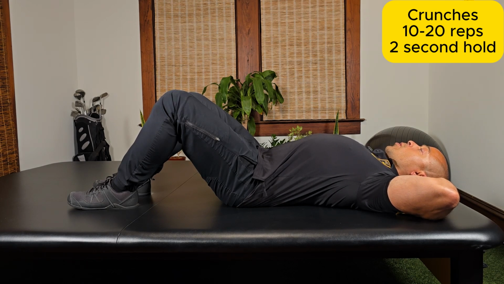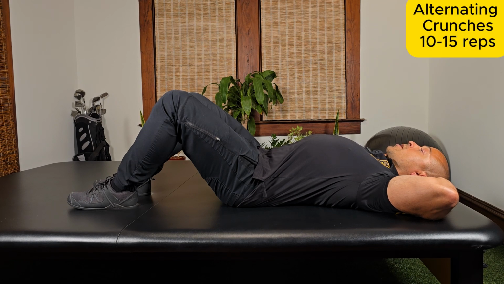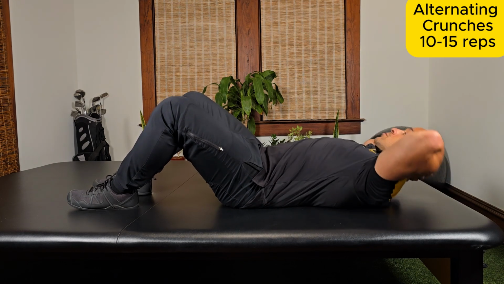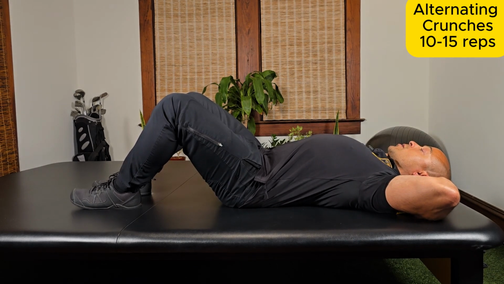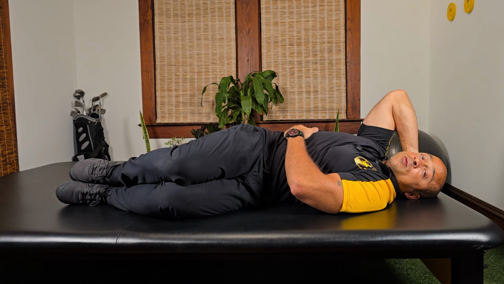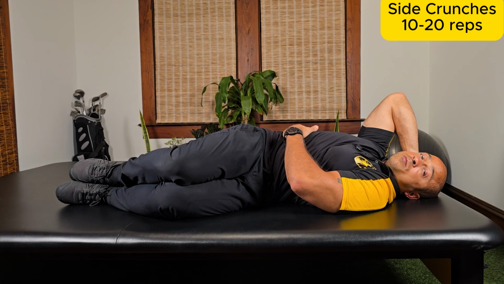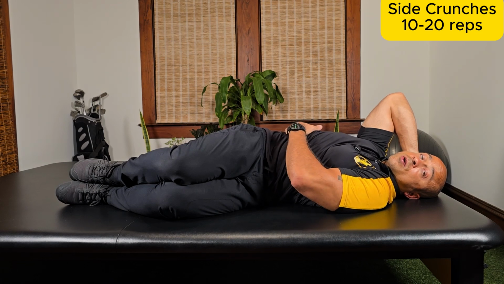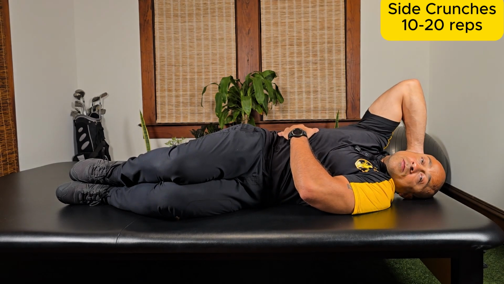After that, we're going to work on alternating crunches. So with this one, you're going to bring your left elbow towards your right knee. And you'll repeat this for 10 to 15 repetitions each way. This next exercise, we're going to be performing side crunches. So what you want to do on this one is bend both knees, put your hand over here so you can feel the muscles working, and then you're just going to crunch to this side and then back down.